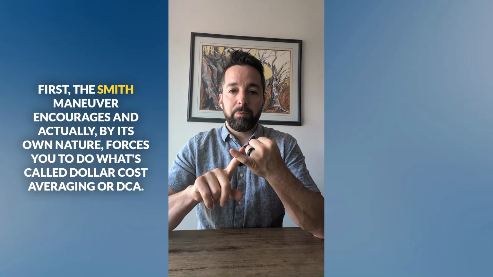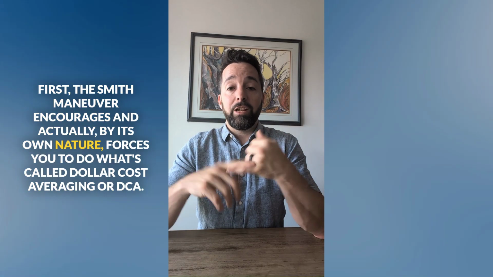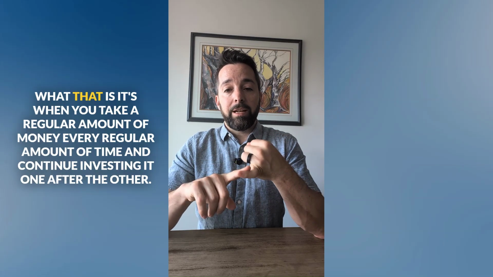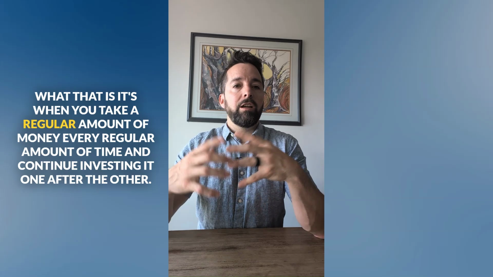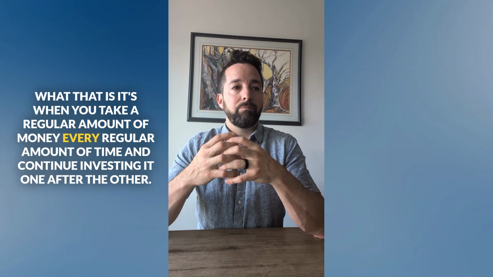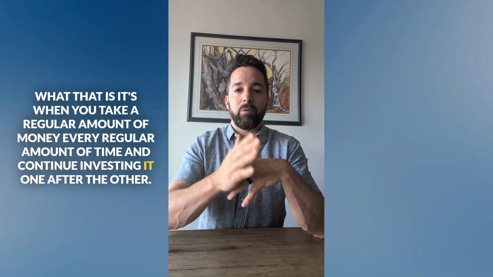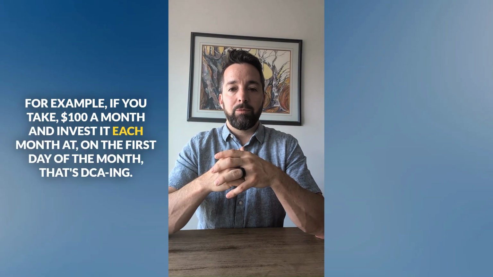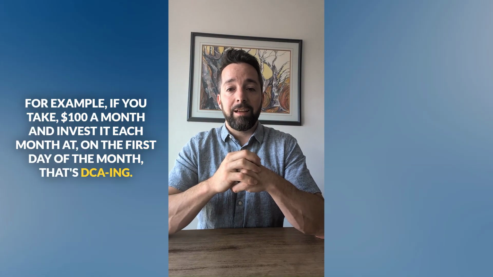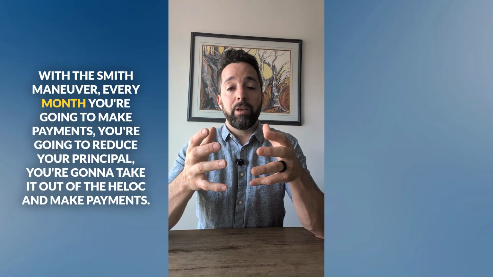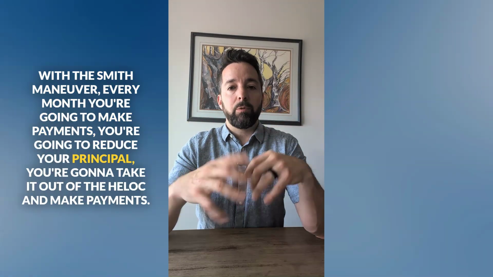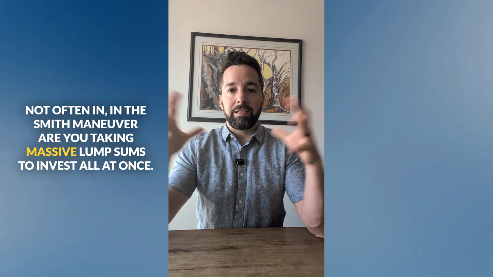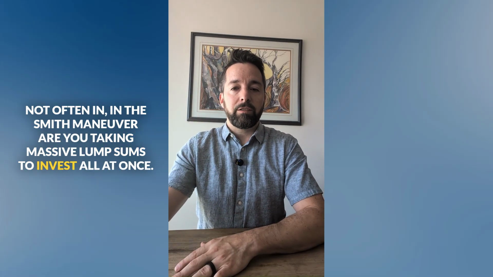First, the Smith Maneuver encourages, and actually by its own nature kind of forces you to do what's called dollar cost averaging, or DCA. What that is, it's when you take a regular amount of money every regular amount of time and continue investing it one after the other. So for example, if you take $100 a month and invest it each month on the first day of the month, that's DCAing. With the Smith Maneuver, every month you're going to make payments, you're going to reduce your principal, you're going to take it out of the HELOC and make payments. Not often in the Smith Maneuver are you taking massive lump sums to invest all at once.